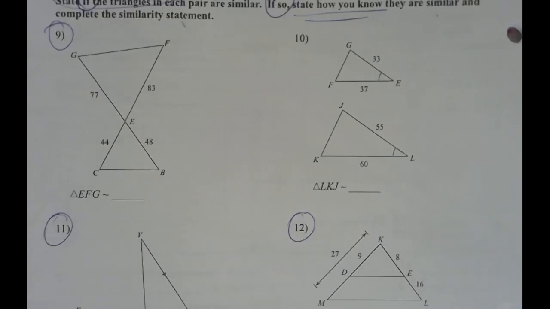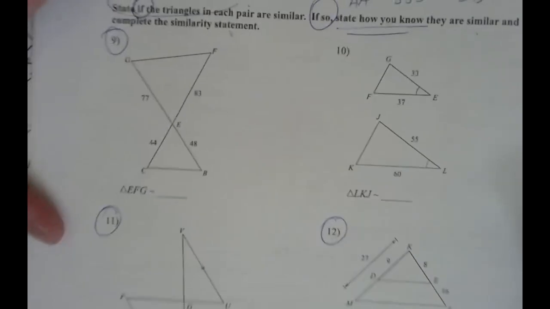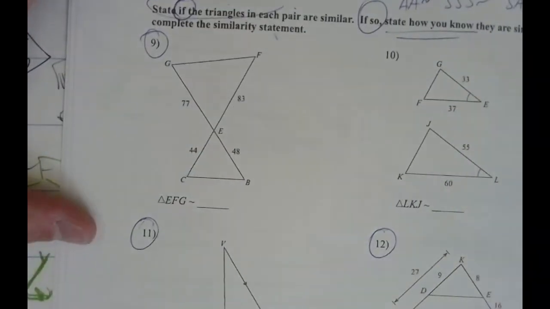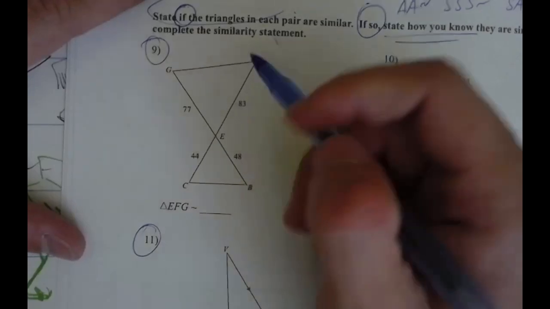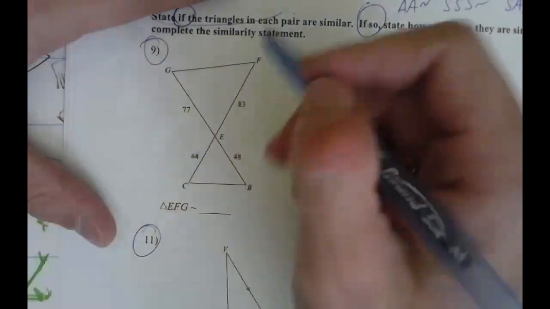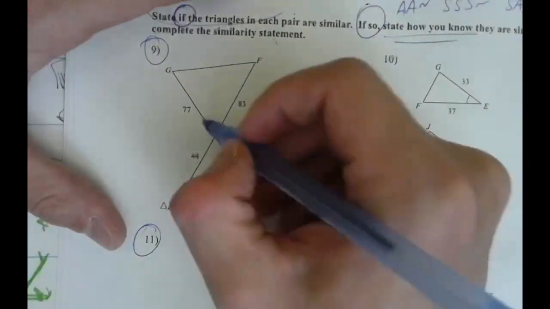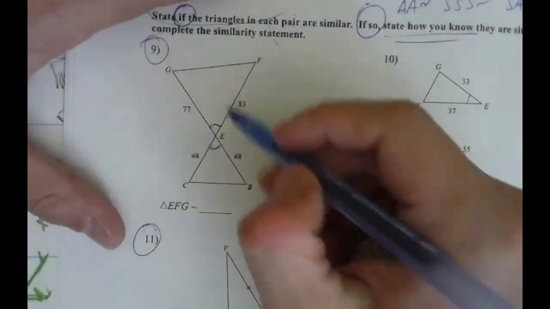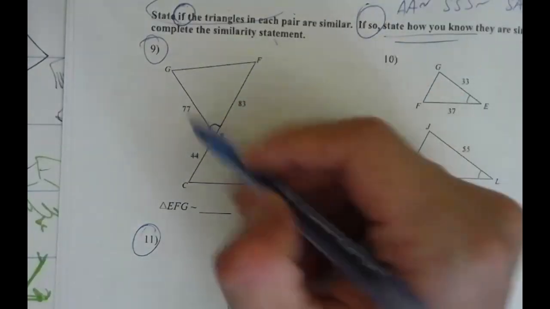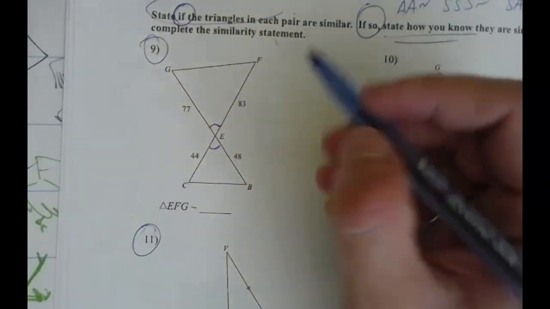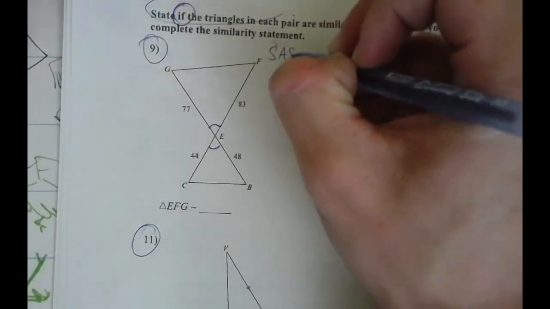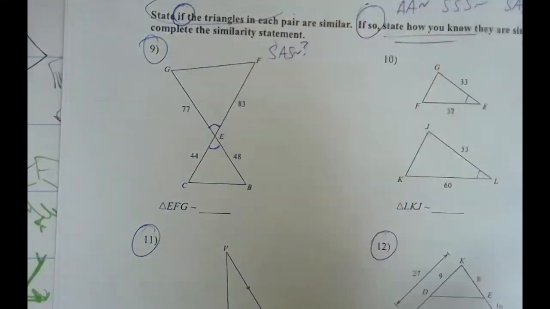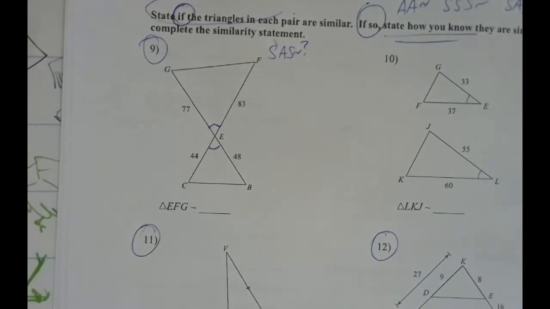So, anyway, sorry, my camera wouldn't focus. Okay, so for this first one on number 9, I would like to check if these are similar. It looks to me like I immediately notice these two form a vertical pair. So here at E, there is an angle. That is good because if these sides are proportional, we could use side, angle, side similarity. So I'm going to set up for side, angle, side. I'm just going to write that up here to remind myself, side, angle, side similarity. This is what I'm testing.